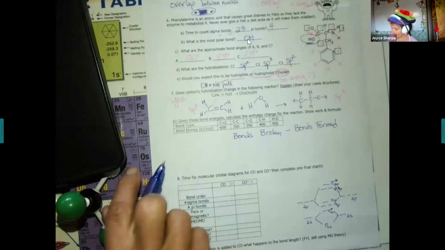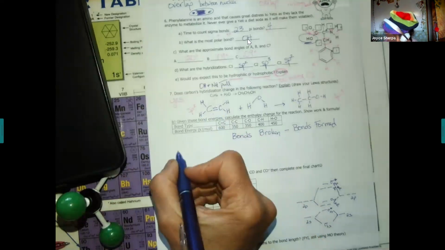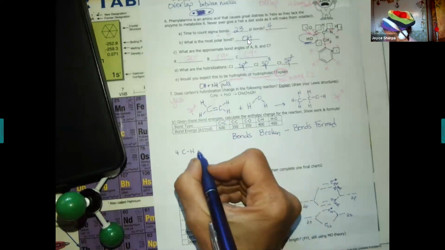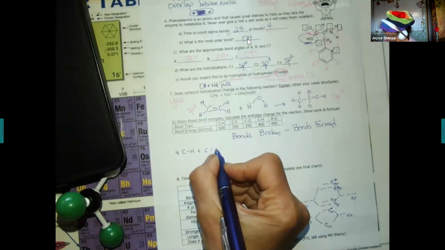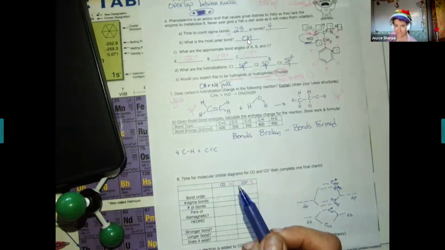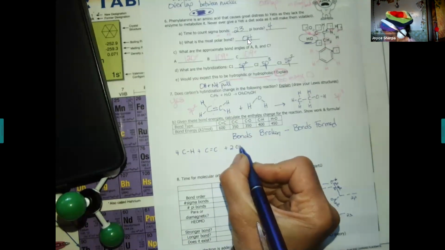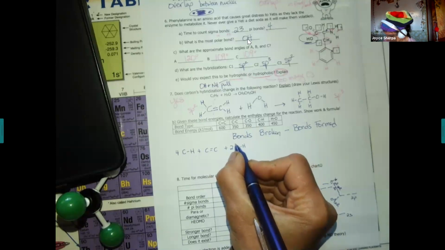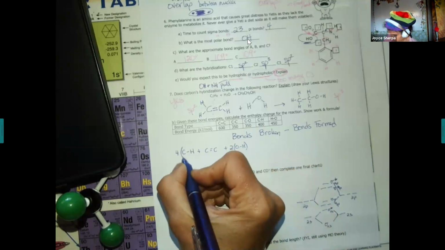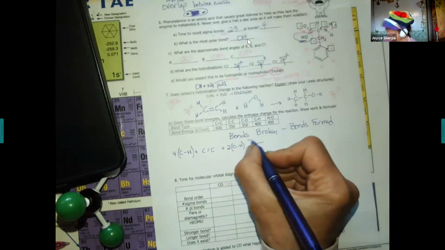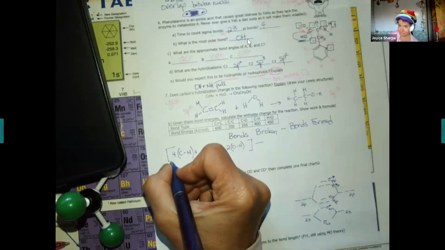All right, so we're going to make a list. Here we have 4 carbon-hydrogen bonds. We have a carbon-carbon double bond, right? That's all our bonds there. And we have 2 oxygen-hydrogen bonds. And then we're going to subtract. So those are all my bonds broken.